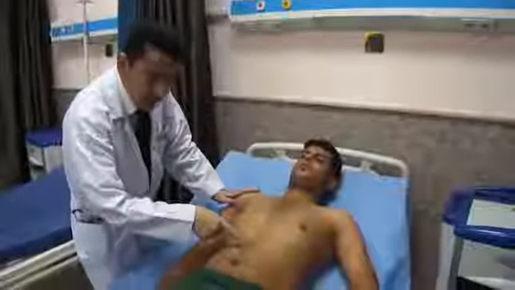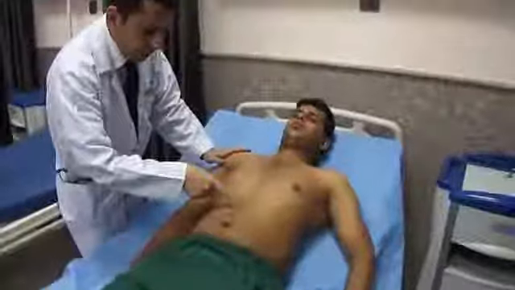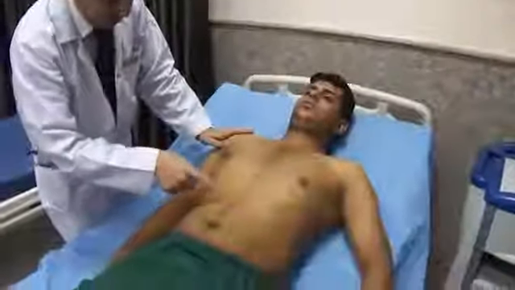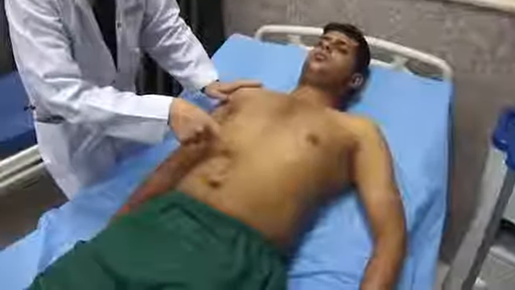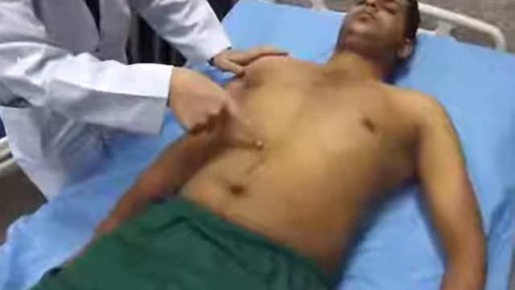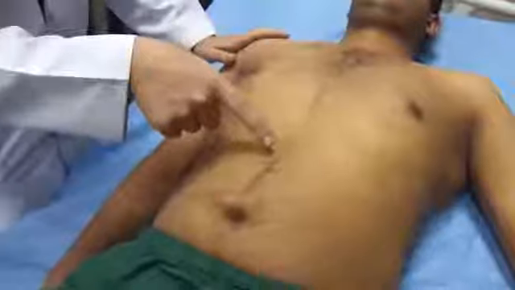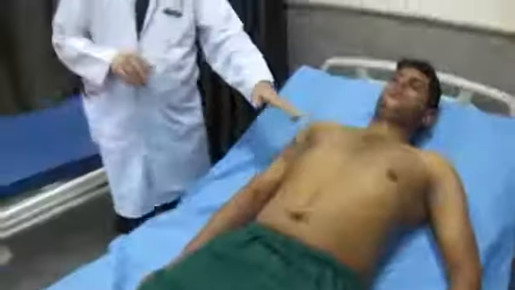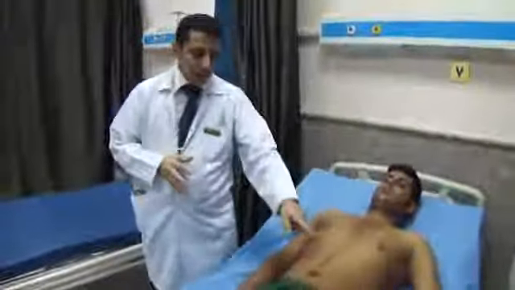Okay, if we see here, just focus on this area. Take a breath. Now hold. Okay, we can see. We can see now visible pulsation here.